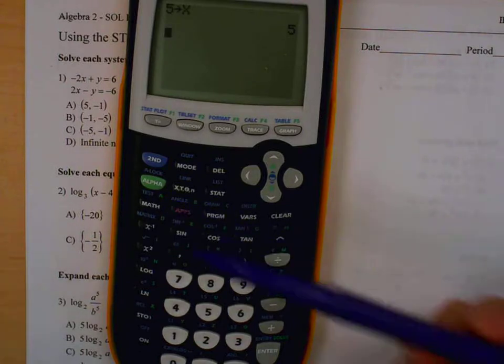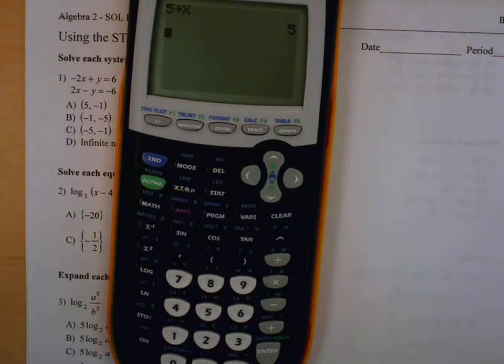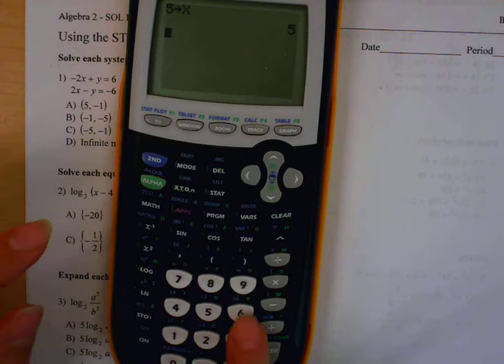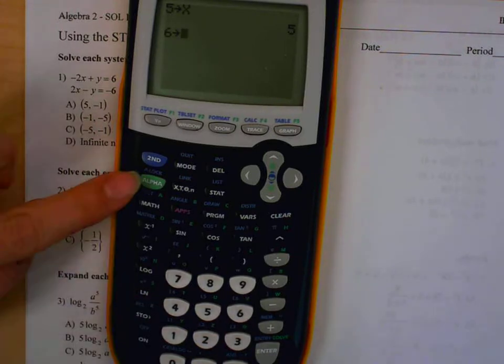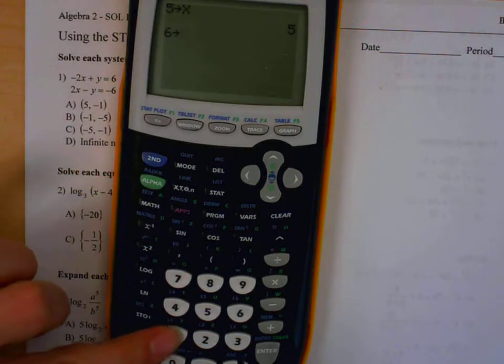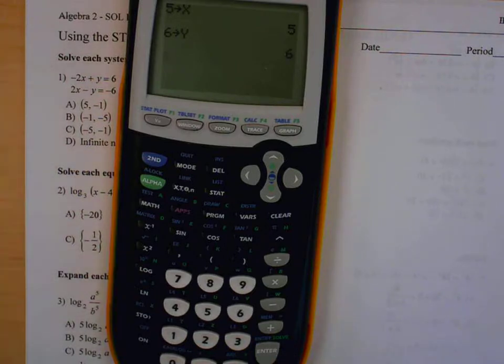One of the most common letters we would use is Y. So to store 6 for Y, I would do 6, STO, and then I'd have to hit alpha 1 to get Y. So now every time I hit X in my calculator, it's going to use 5, and every time I hit Y, it's going to use 6. So this is great for any time you have to substitute.